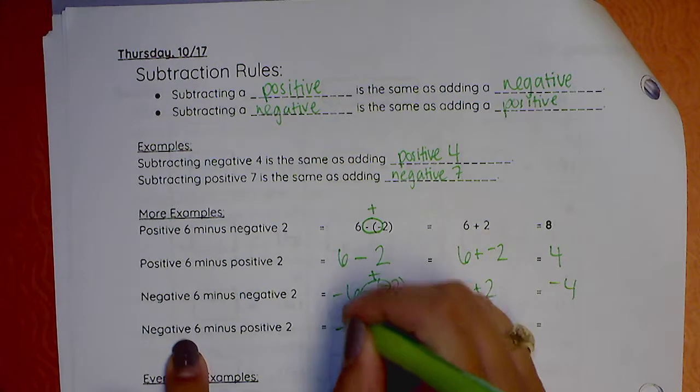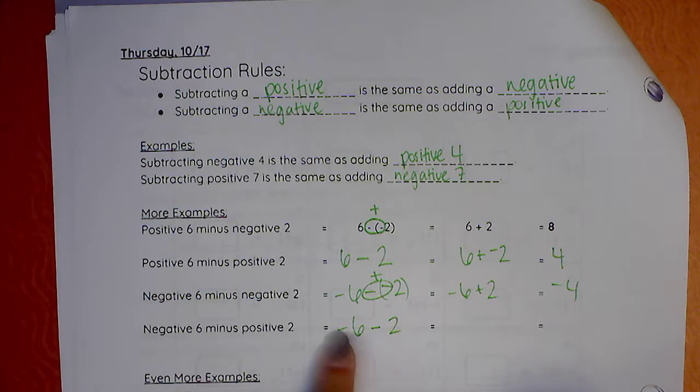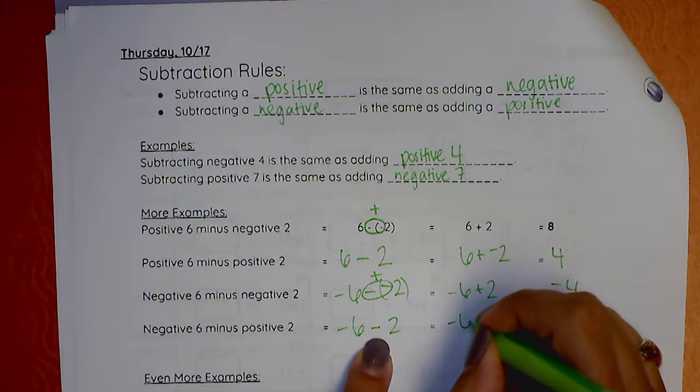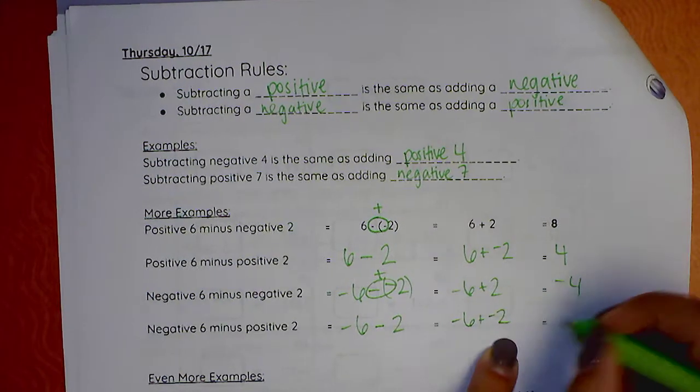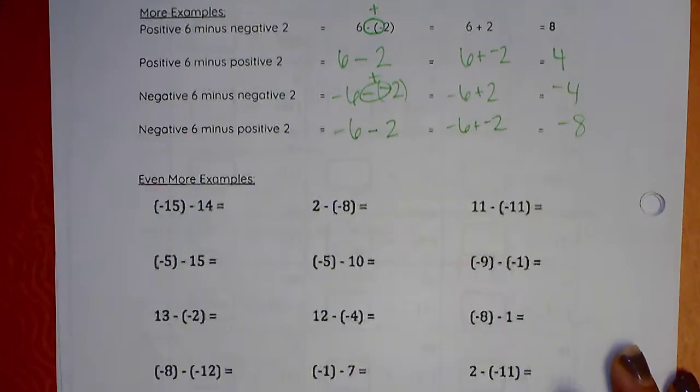Lastly, negative 6 minus positive 2. These are both negatives. Negative 6 plus negative 2 is negative 8. Check your answers and give yourself a check for each one you got right.